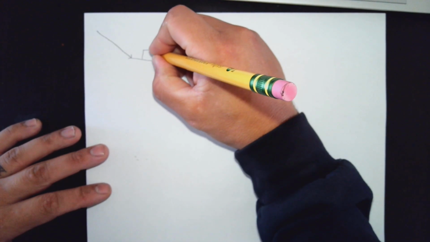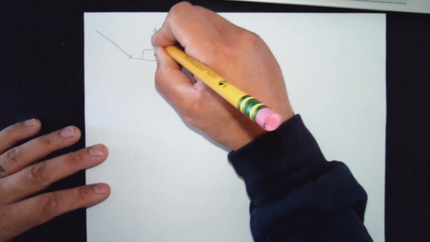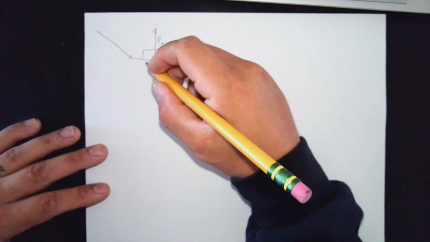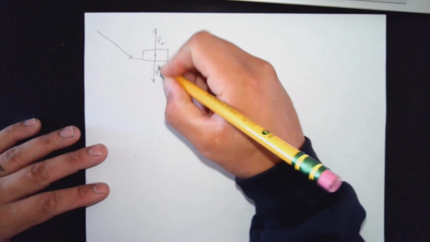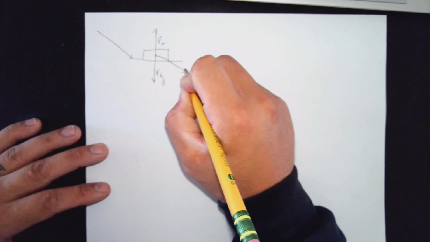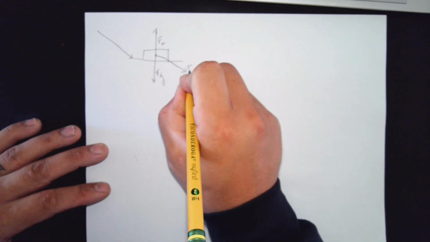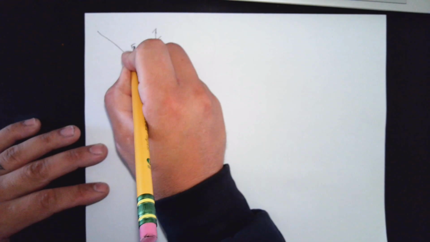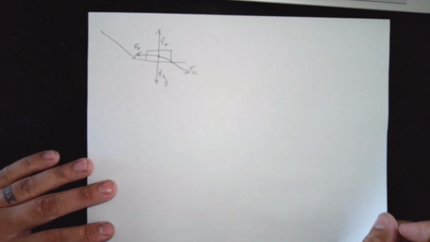Okay, so here's the sled. Here's your normal force. Here's your force of gravity. This is the angle that he's pushing down. So this is your applied force. And then I have my force of friction. All right, so now we have all of our forces.